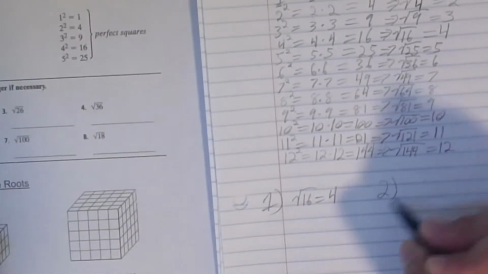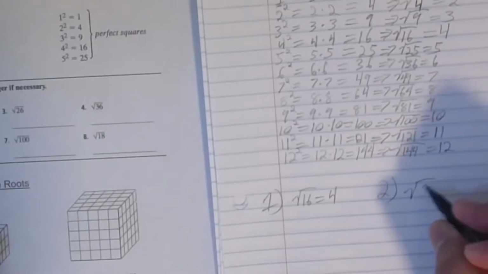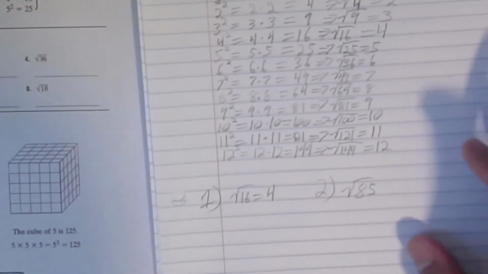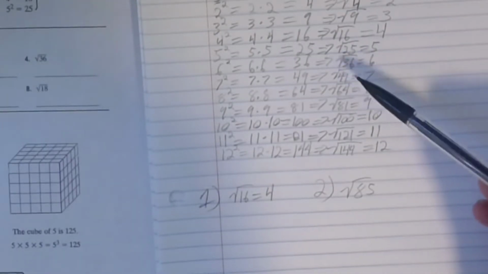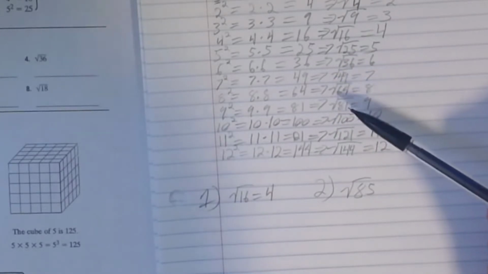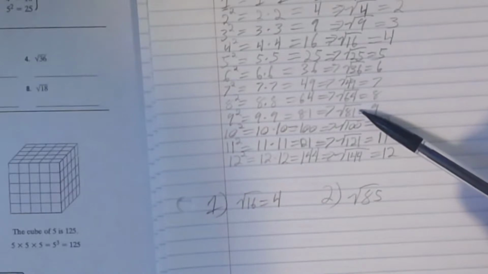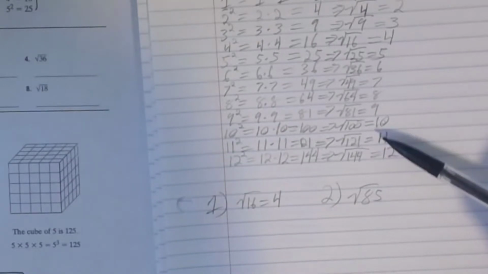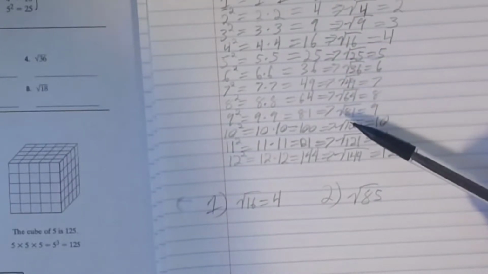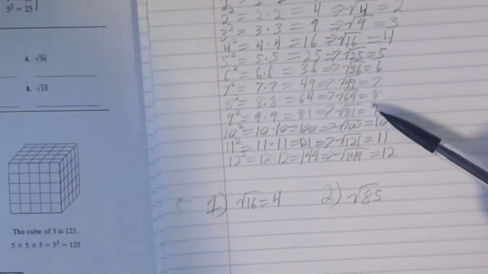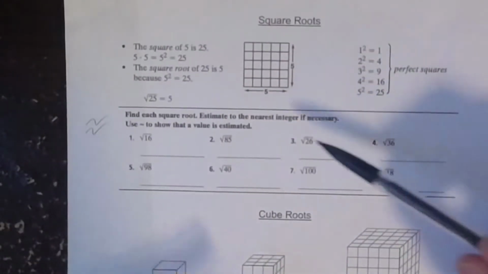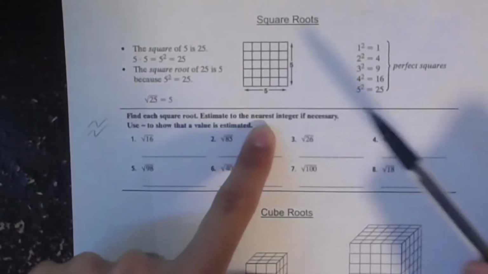Okay, now number 2. It is the square root of 85. Now let's look at where it is. Is there a square root of 85? No, but look where it's in between. It's between the square root of 81 and the square root of 100. Where is 85? Is it closer to 81 or 100? It is actually closer to 81, and the square root of 81 is 9. And it said estimate to the nearest integer.